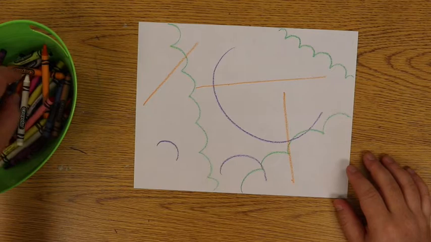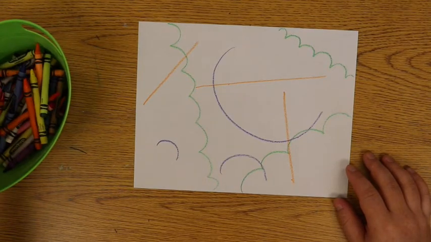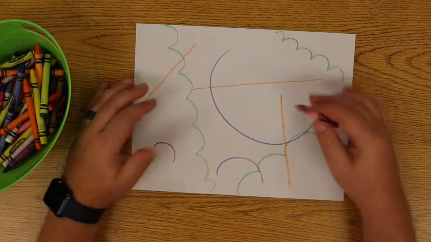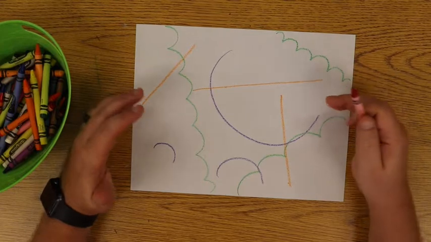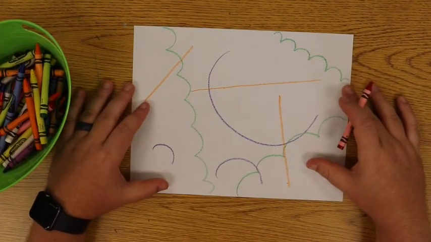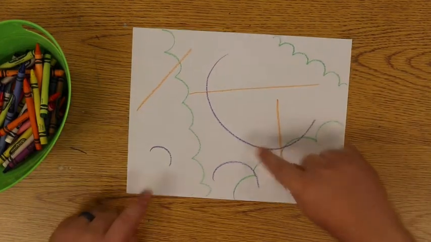After we're done with the bumpy lines, we're going to switch to a new color. It'll look pretty neat if you can use a different color for each different kind of line. If you don't have that many color options, that's fine too, because what we're mostly focused on is our lines. So we've done our straight lines, our curved lines, our bumpy lines.